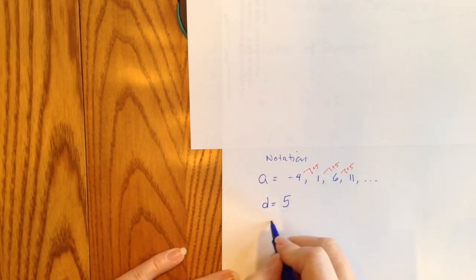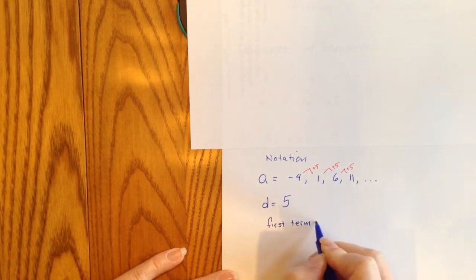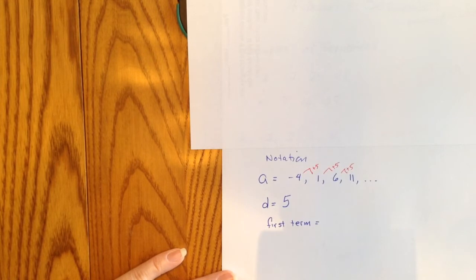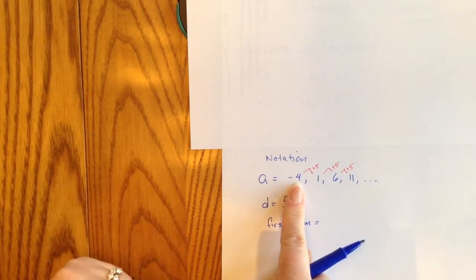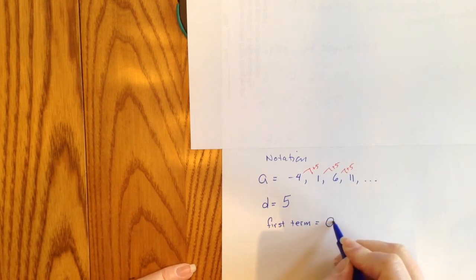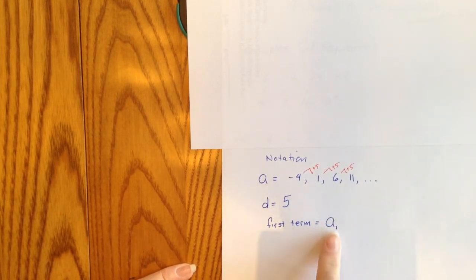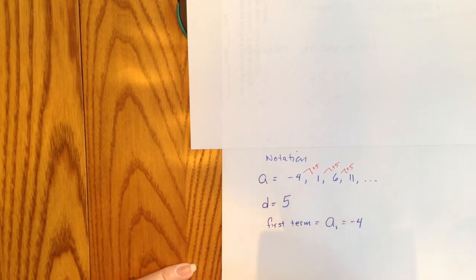All right. The first term. The first term is just the first number in the sequence. Our answer of what is the first term is -4. Well, great. Here's your notation. Because I've named this the A sequence, if I write A with a subscript of 1, now I'm asking what is the first number in the sequence, and that's -4. Easy peasy lemon squeezy. So don't hurt yourself.